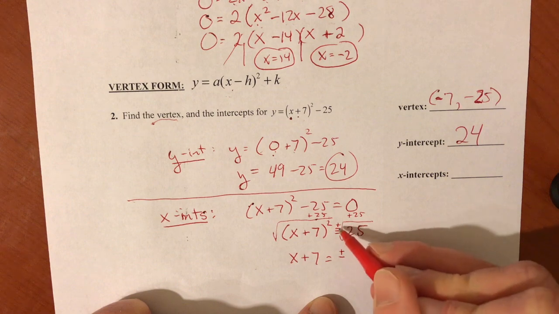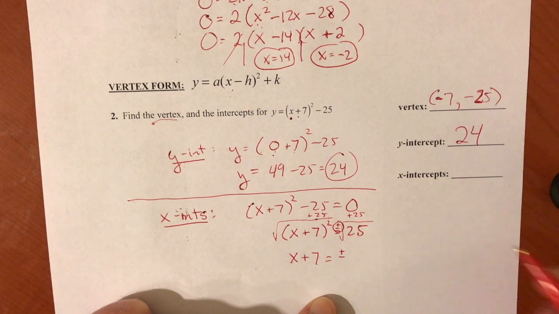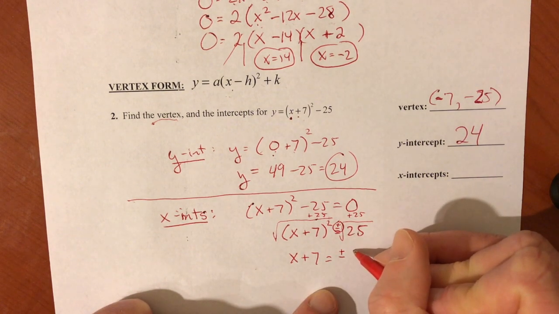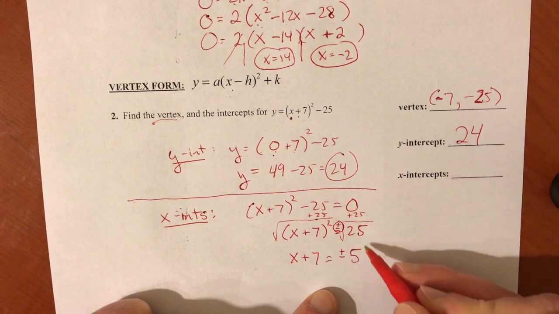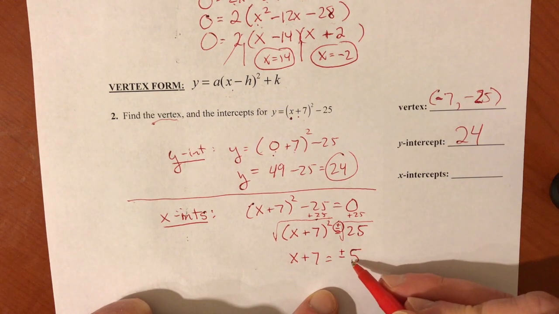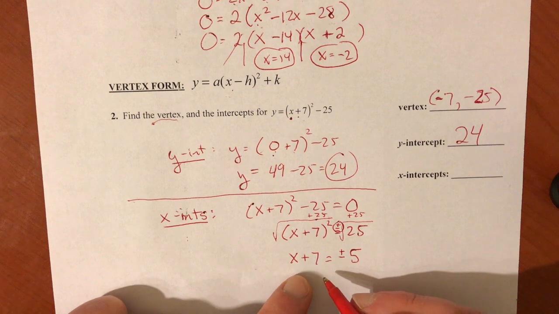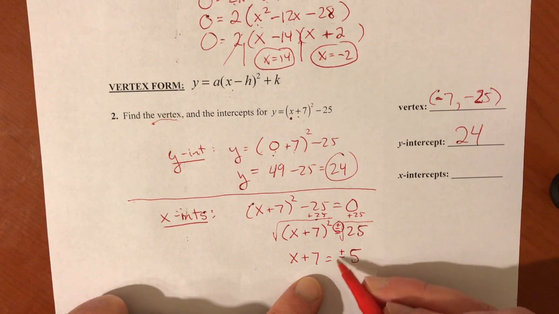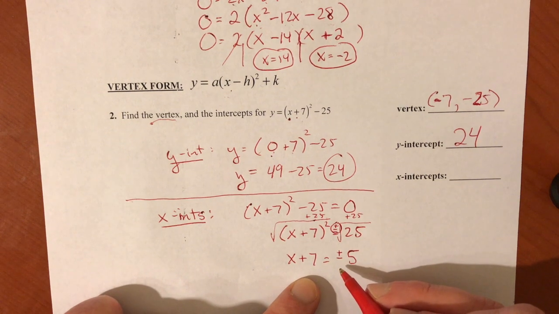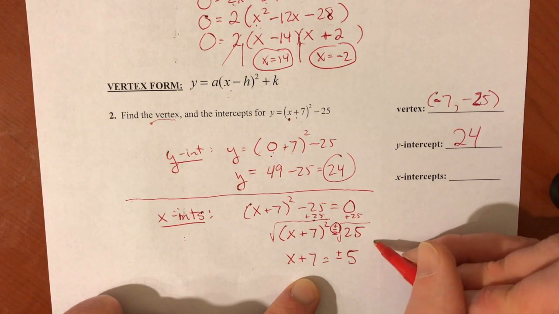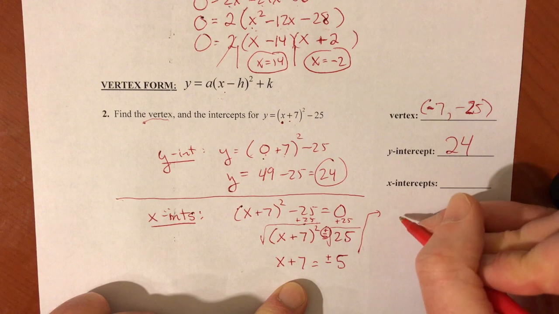When you take the square root, you've got to remember to put plus or minus in front, because there's two solutions. So you get plus or minus the square root of 25, or plus or minus 5. And now you're going to solve for x. It might seem a little weird here, but be careful. This is really like two separate equations. Until you're really good with working with these, you might like to write it out.